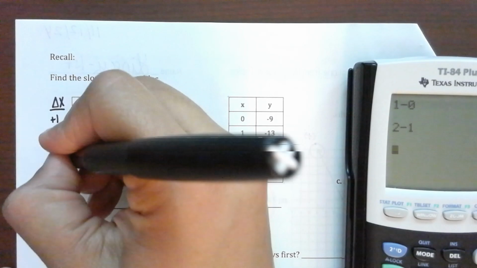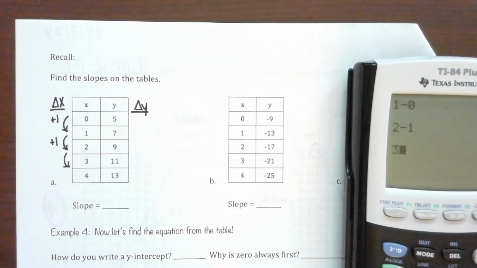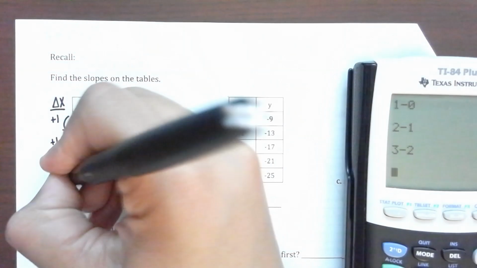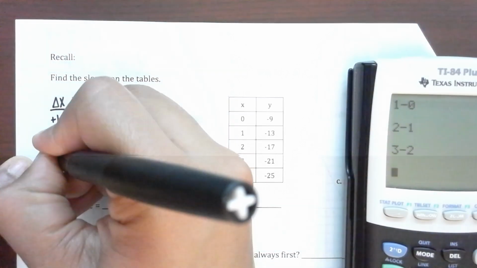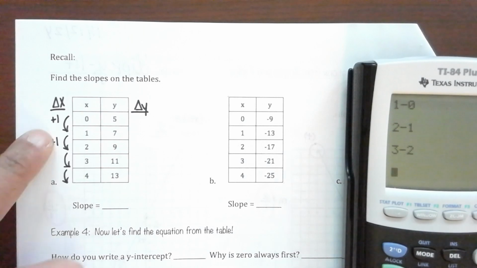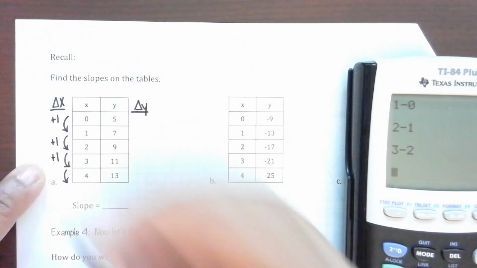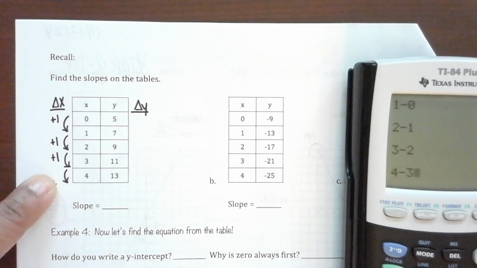What should be my next group? 3 minus 2. Huh? 4 minus 3, because you would have to do that. Absolutely. So, how did 2 become 3? You did what? How did 2 become 3? You added 1. But notice how on your calculator the difference is 1. That's what you need to be able to understand and see. Does that make sense? And your last group was 4 minus 3, which got you 1.